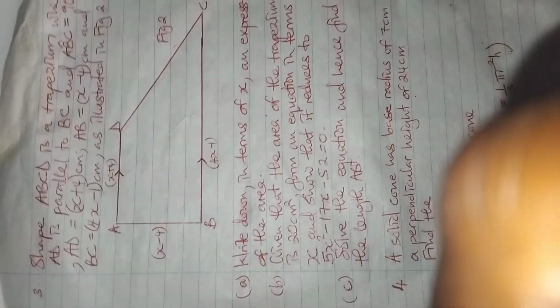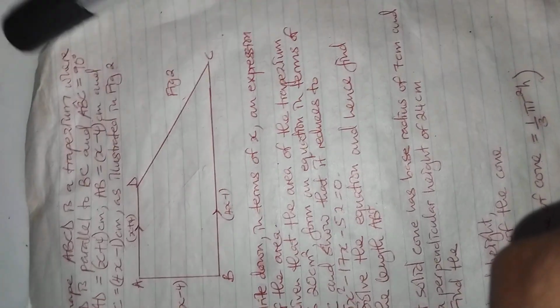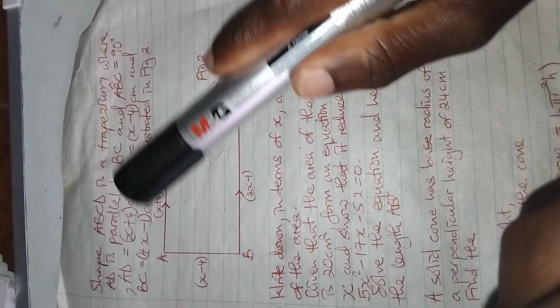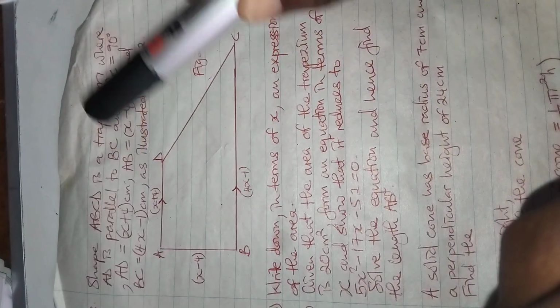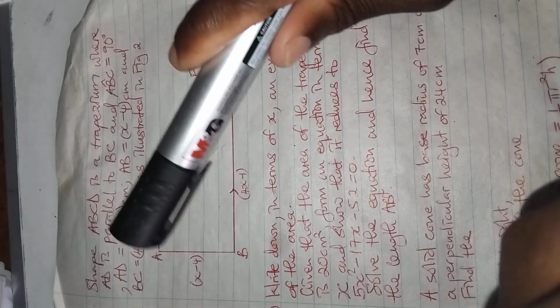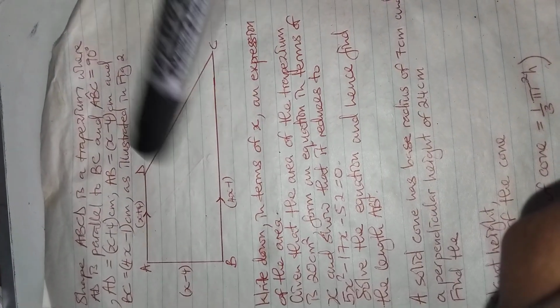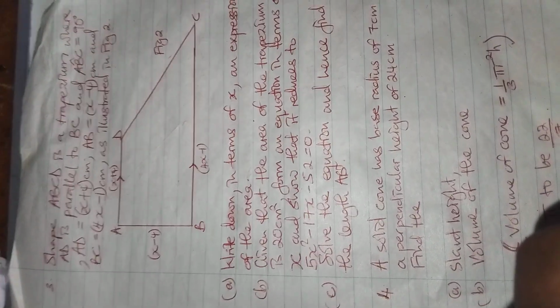Alright, number 2, your shape ABCD is a trapezium where AD is parallel to BC and angle ABC is equal to 90. Then AD is x plus 4, AB is x minus 4, BC is 4x minus 1 centimeters, as illustrated in figure 2. This is the trapezium. So part A, write down in terms of x an expression for the area.